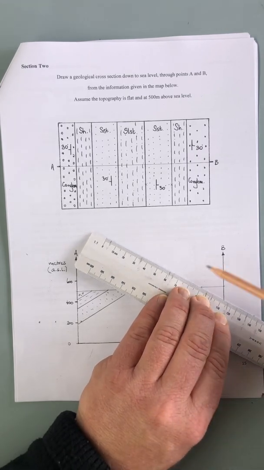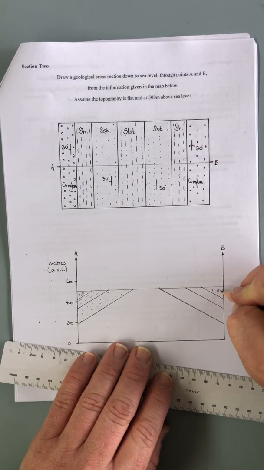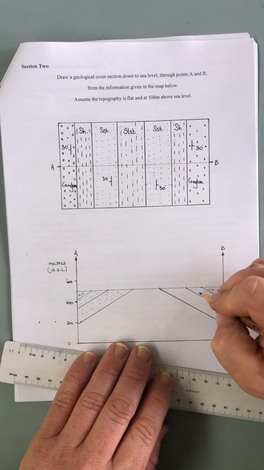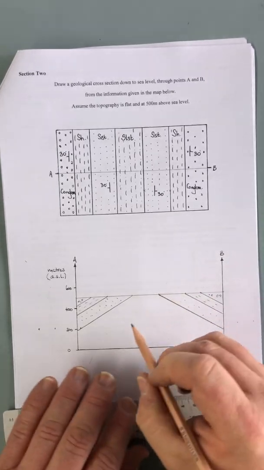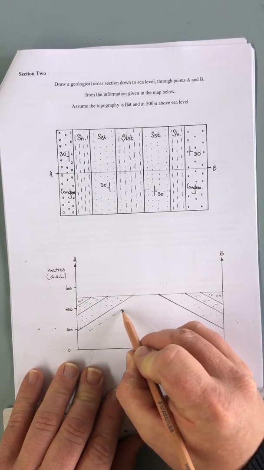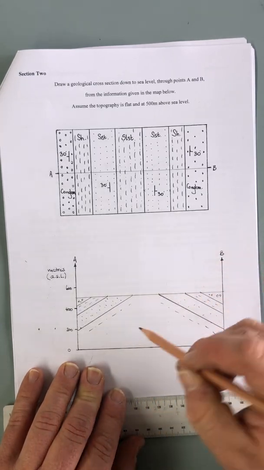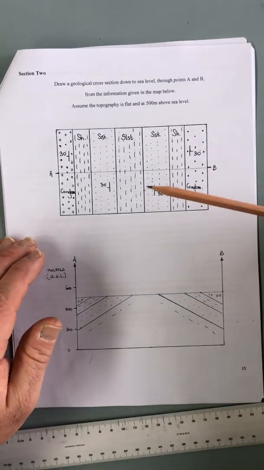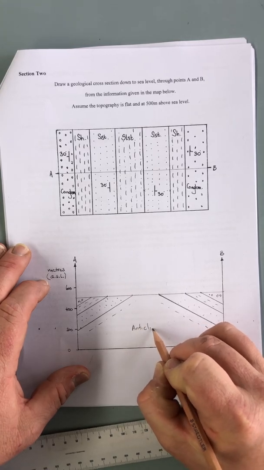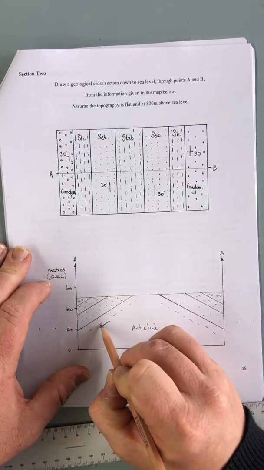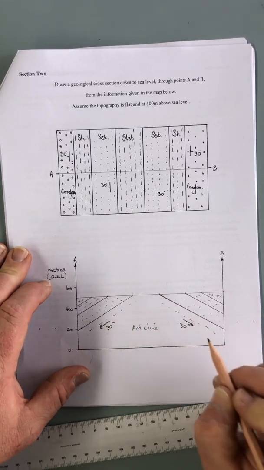All right. So we can now put in our little features like the circles there. Here's our dashes. Here's our dots. And we know that this one is a shale. And our map is finished. We can see that we've got an anticline, and these beds are dipping at 30 degrees this way and 30 degrees that way.